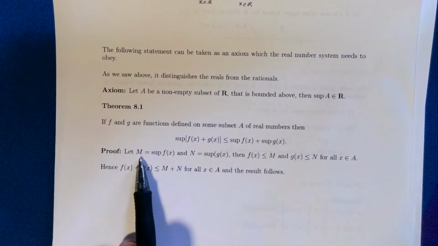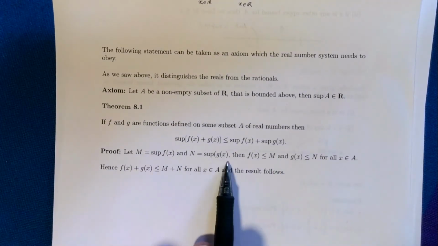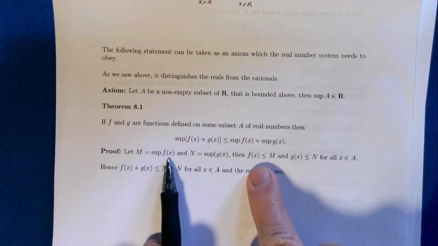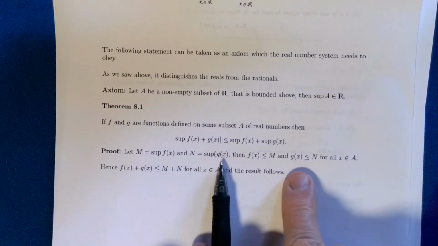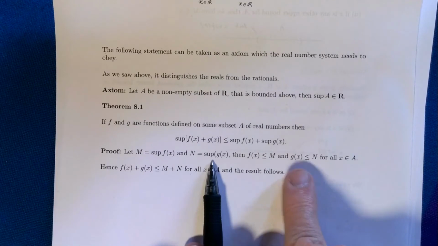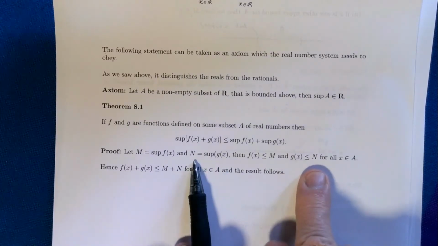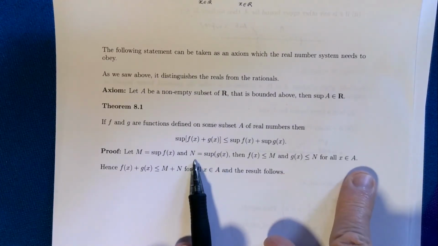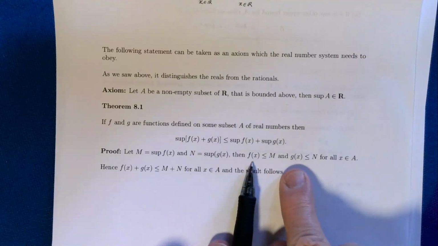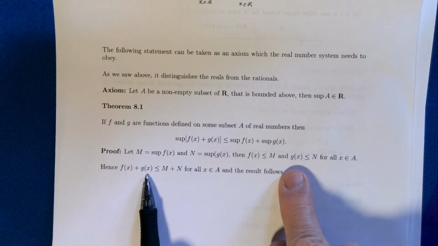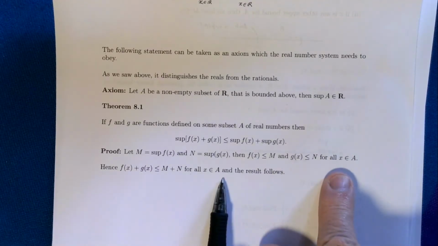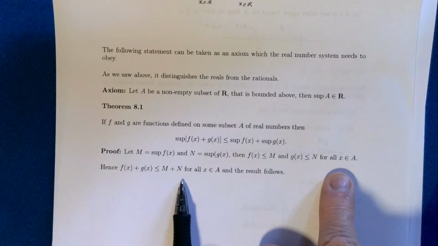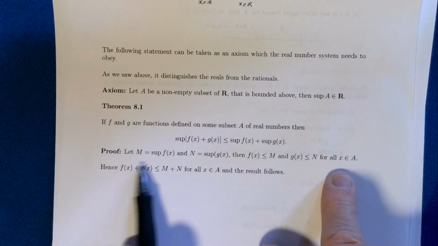If we take m to be the sup of f, and n to be the sup of g, then what does that mean? That means that f(x) is less or equal to m, and g(x) is less or equal to n for all x in A. Then if I add these two inequalities, I get f(x) plus g(x) is less or equal to m plus n, and that's true for all x in A, and that's the definition for this to be the supremum.